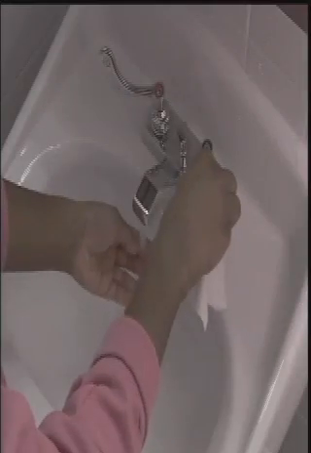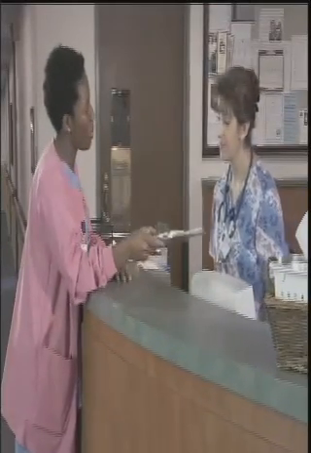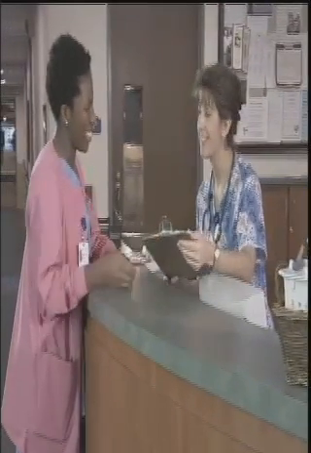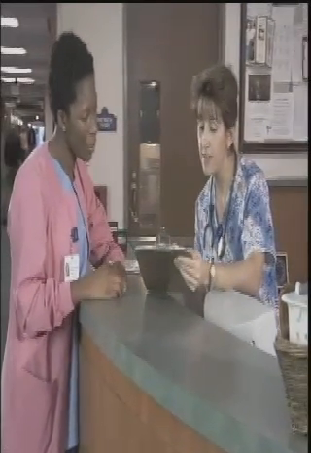If you use gloves, first discard them according to your facility's policy. Then, wash your hands. Finally, report and record all pertinent information about the procedure, including the date and time of the procedure and your full name and title.